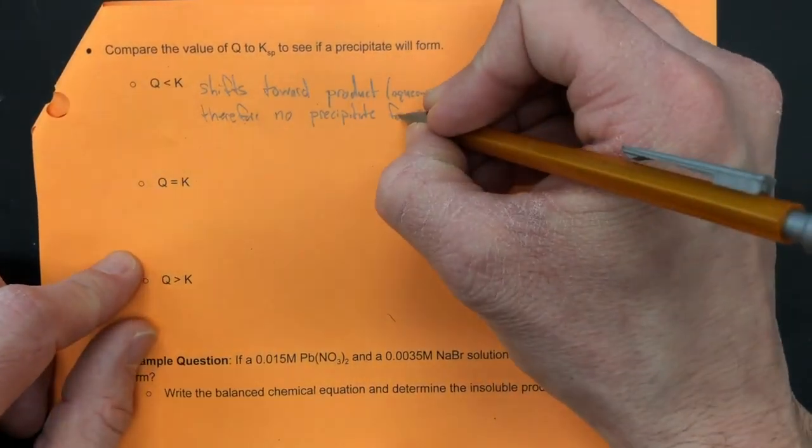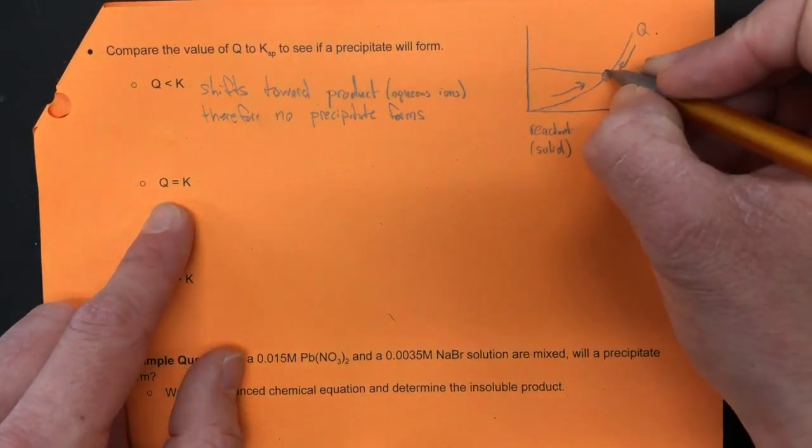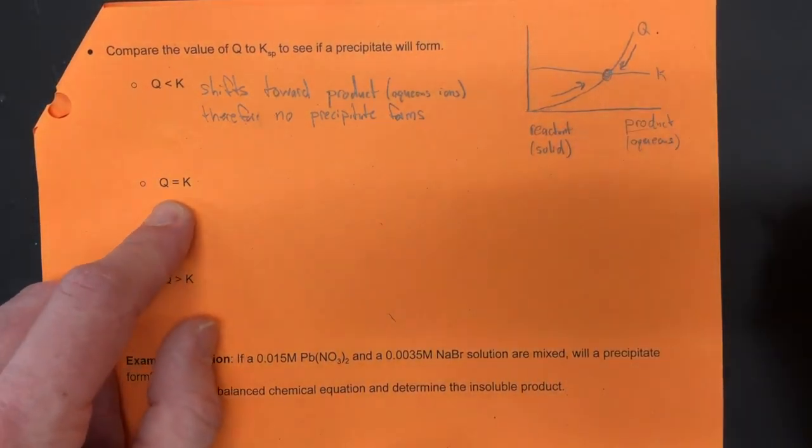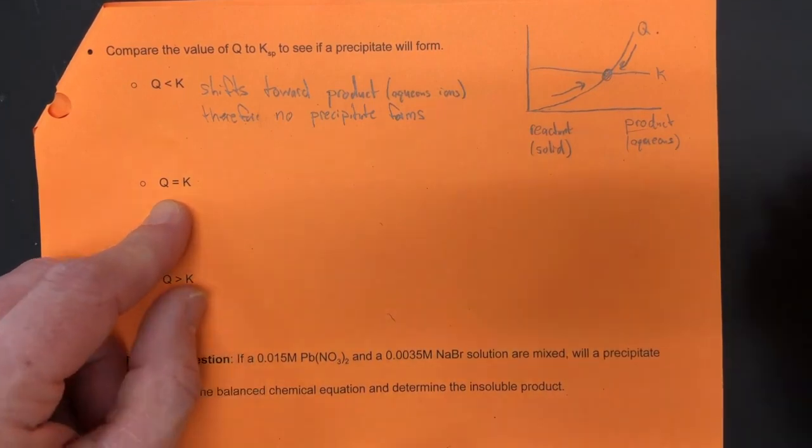So no precipitate forms. If Q is equal to K, that means we are at equilibrium. At equilibrium, we would say that that solution is saturated.